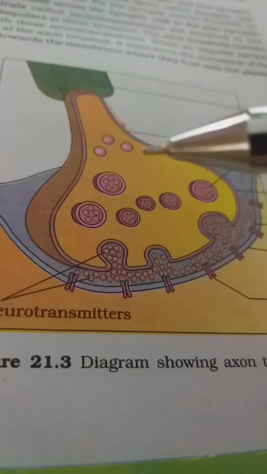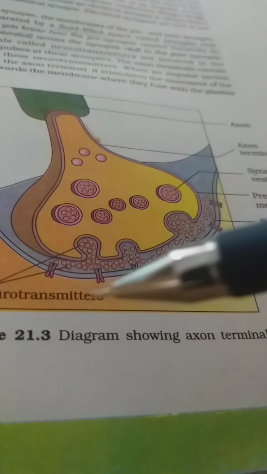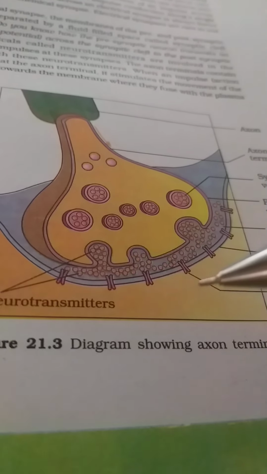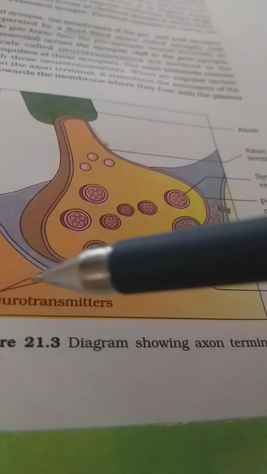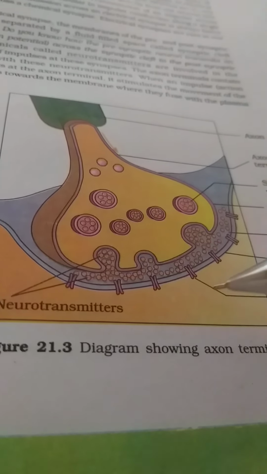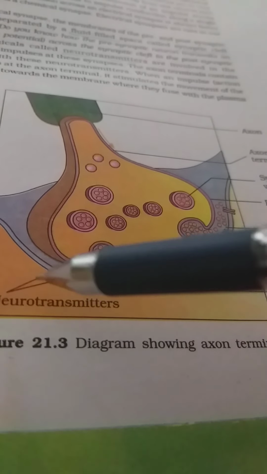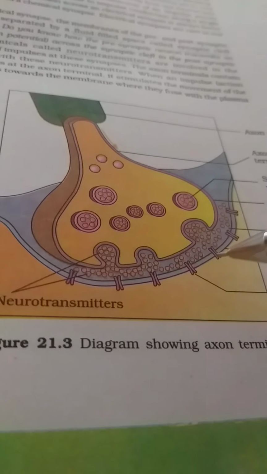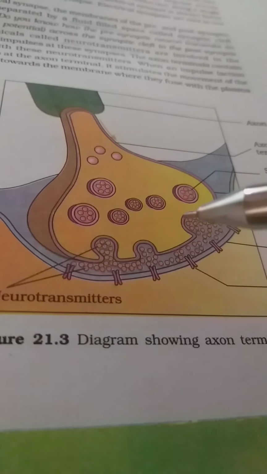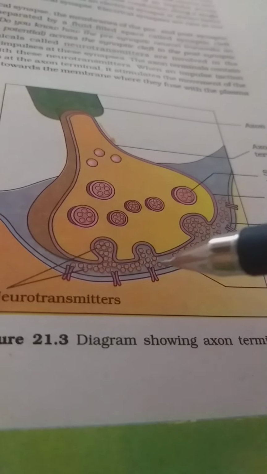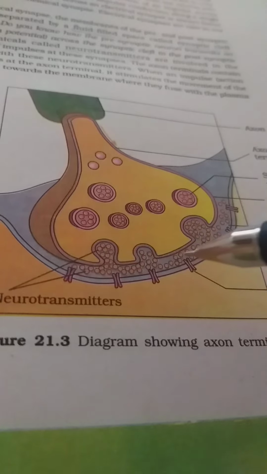Now, this neuron comes in contact with another neuron, and this is the adjacent neuron. Which part of neuron? The synaptic knob. This is the axon terminal of the adjacent neuron. This is the plasma membrane of the next neuron. So this is the narrow gap which is called synaptic cleft.